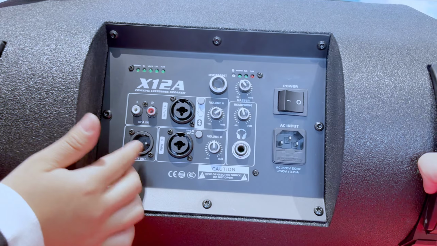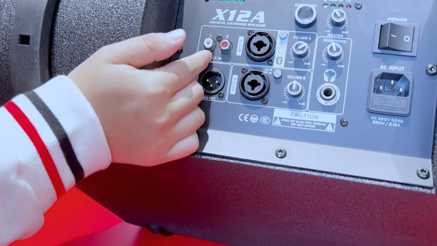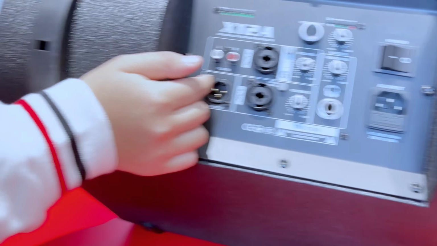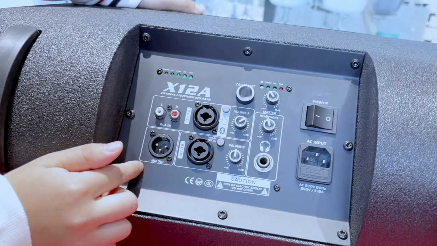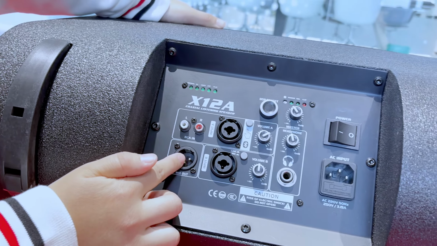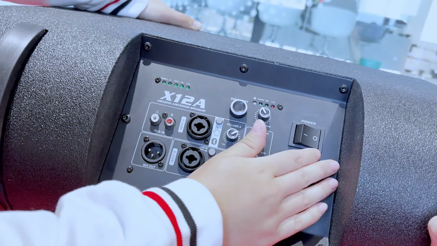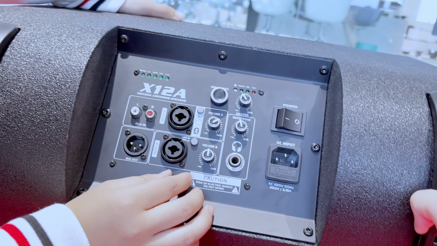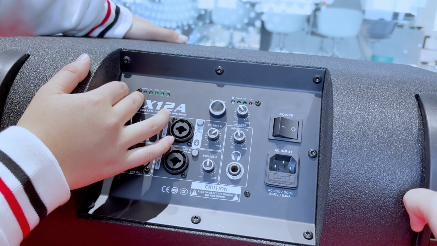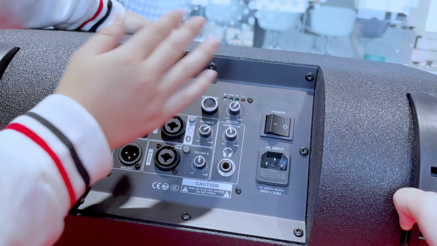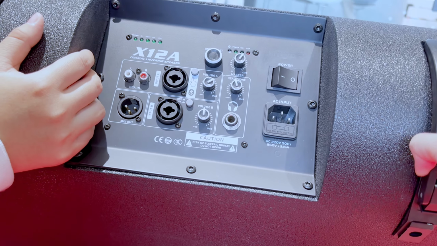You can see we use the same input and output ways here, RCA input and speak out, XLR, and also the AC input. You can see we have 4 models here. So this panel is very simple. It's very easy to use.